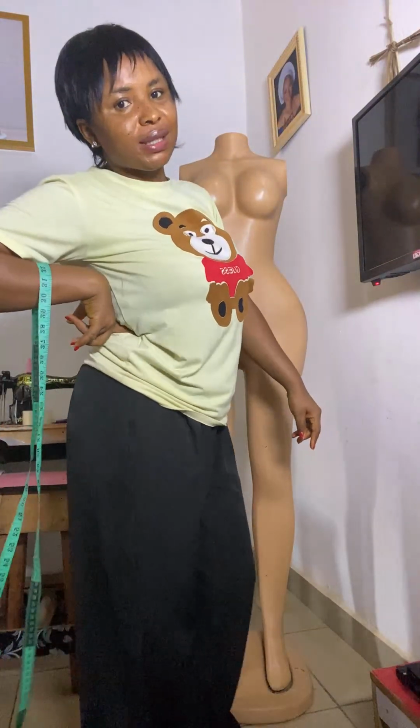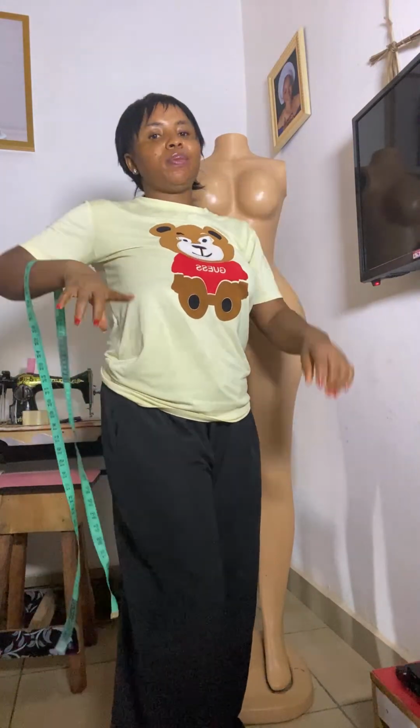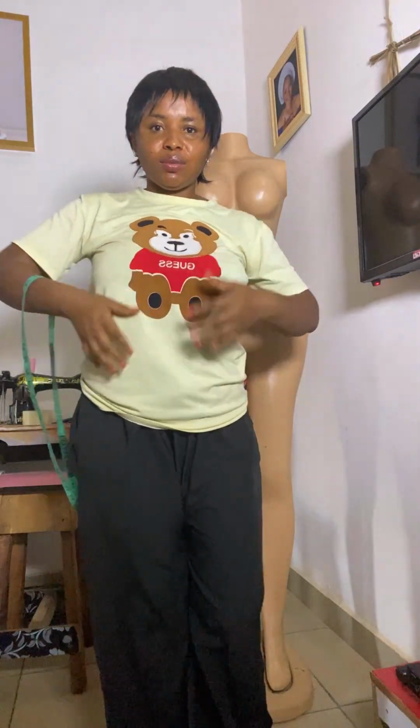How will you locate the person's waist area? You tell the person to bend sideways. Hope you guys understand, that's just the first thing for you to do. Let me use myself as an example. The moment I bend sideways, my waist automatically goes inside. So if they bend sideways, then you tie that particular part with a rope, like a tiny rope.